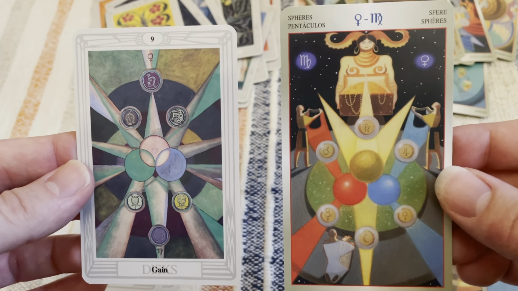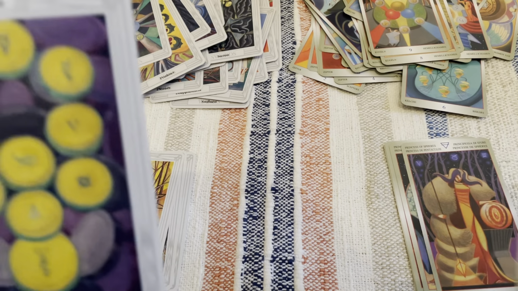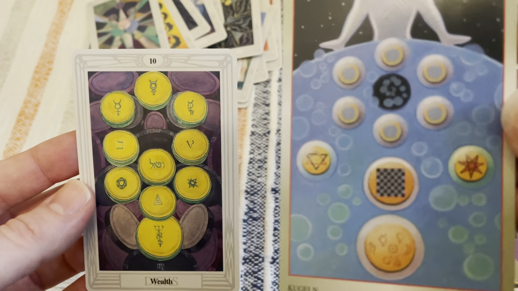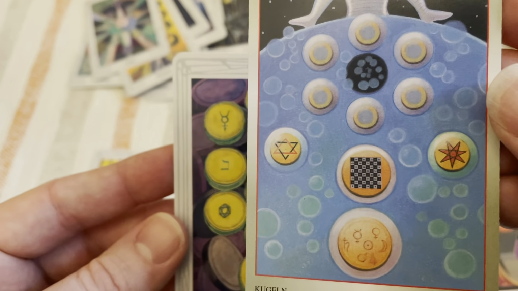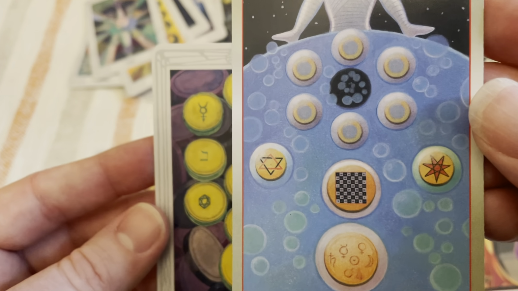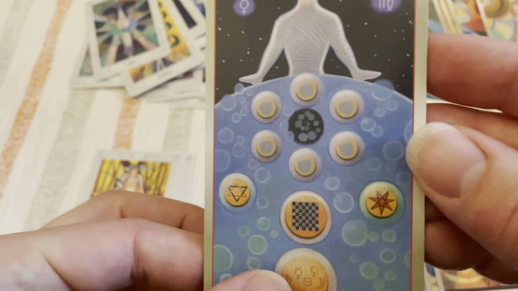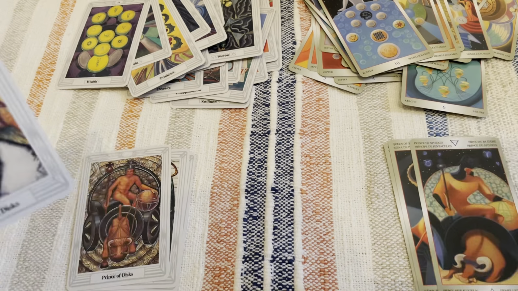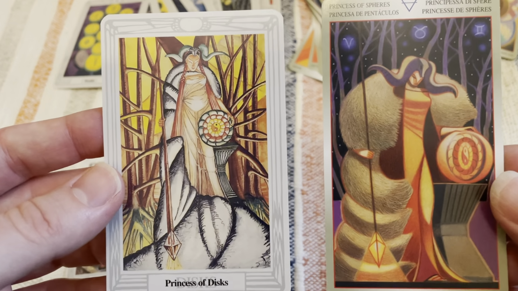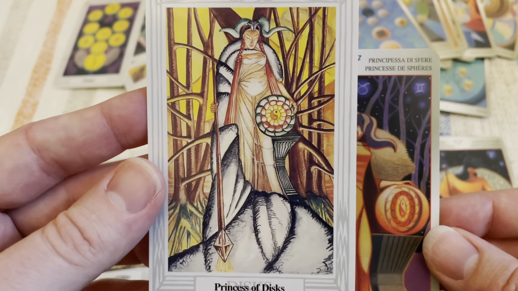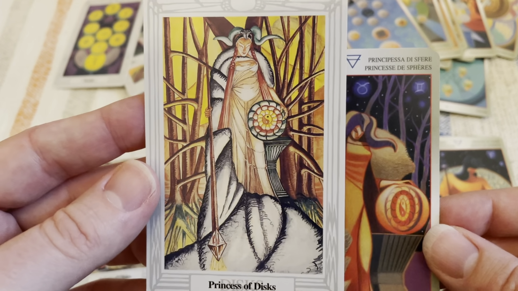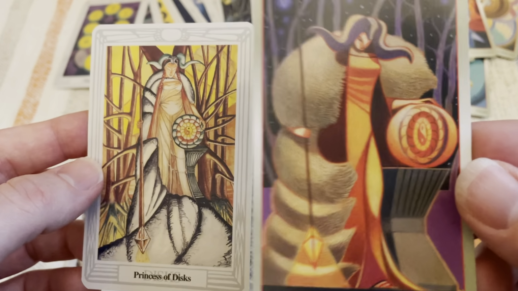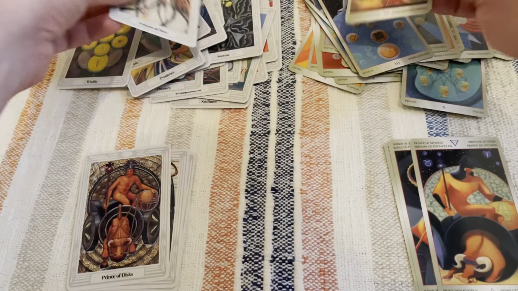The 9 of Discs. And the 10 of Discs. Wealth. That one's really cool. Hey, focus. There you go. And the images are a little different. You actually have a lot of them put on here with some other images coming out. And then it's hard to mess with the Princess of Discs. It's such a cool card. I do like the volume of her coat in Serio's version, though.